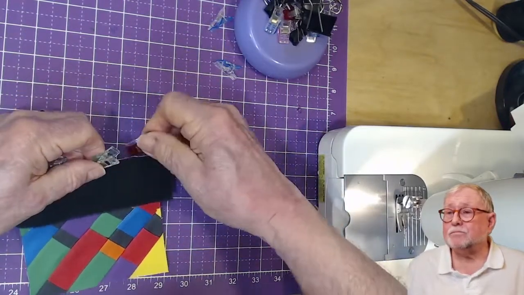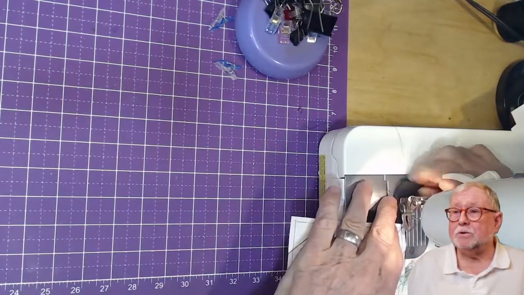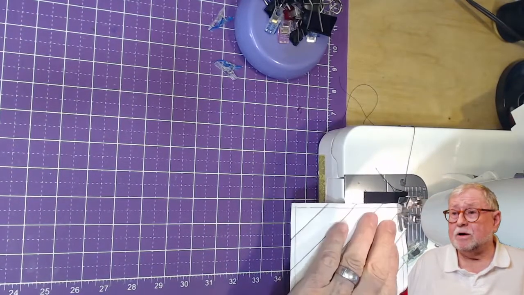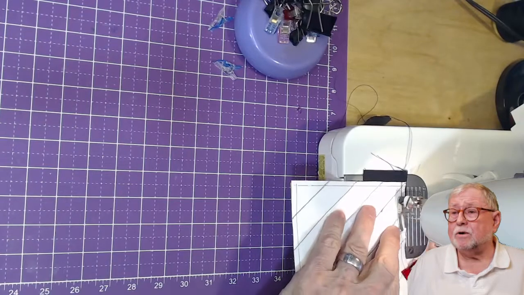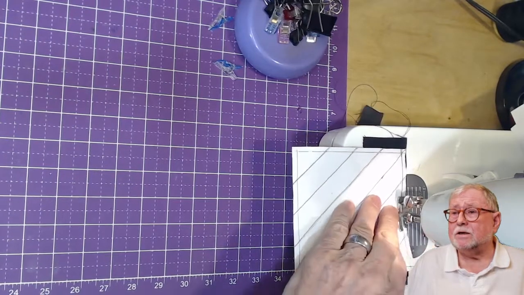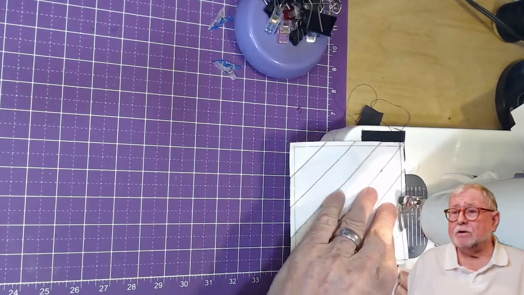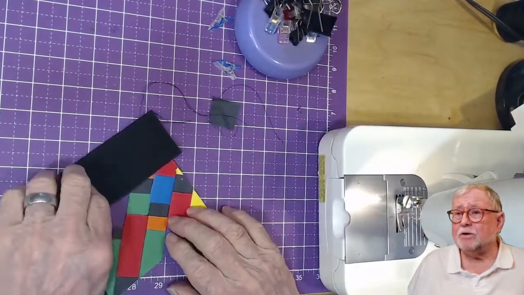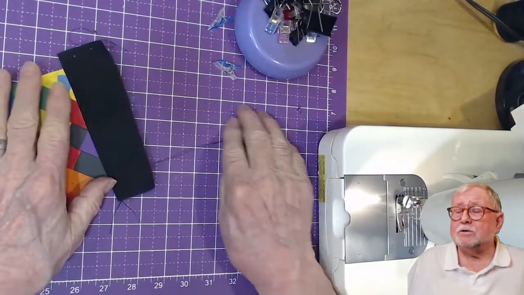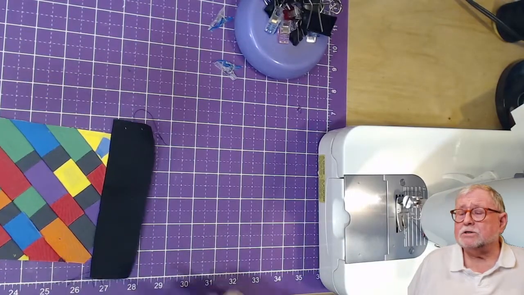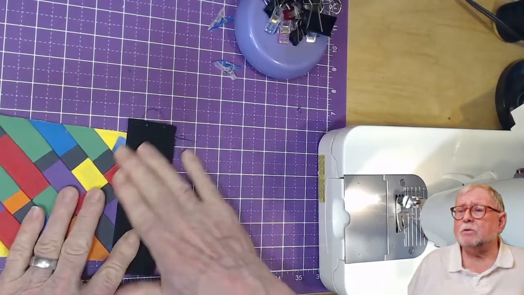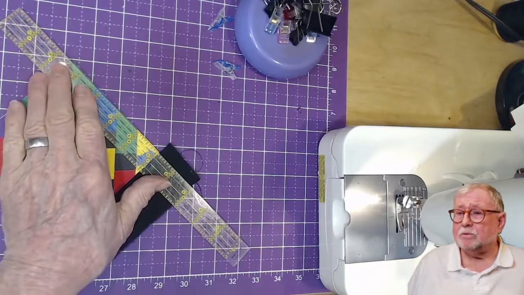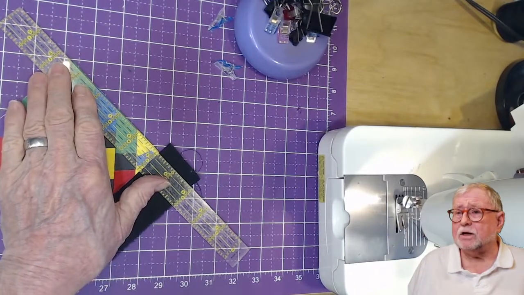I tend not to be too careful about measuring these kinds of things because they're fun projects that I don't want to stress over. And I've always had the fortune to have them turn out okay. So the sashings are going to be 3/4 of an inch. And then whatever border I decide to put around it will make it a little bit larger than that.